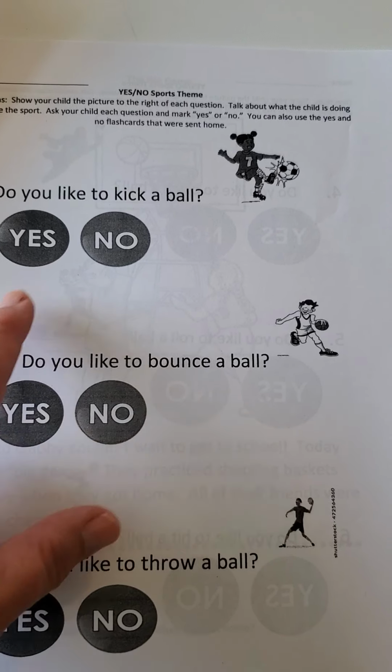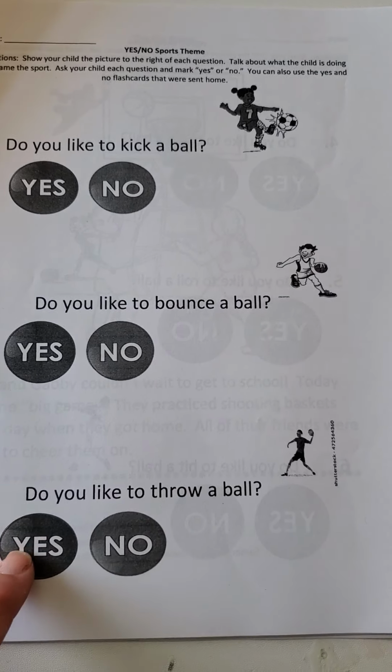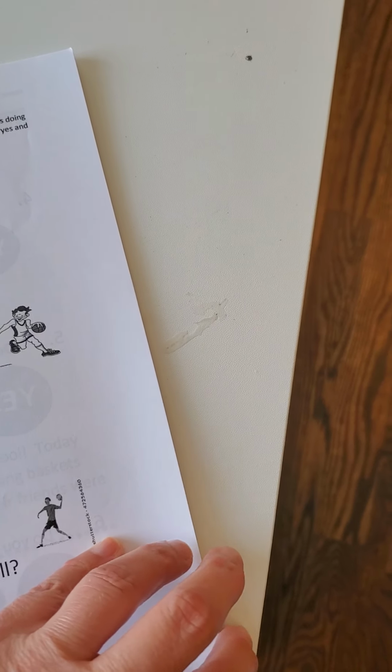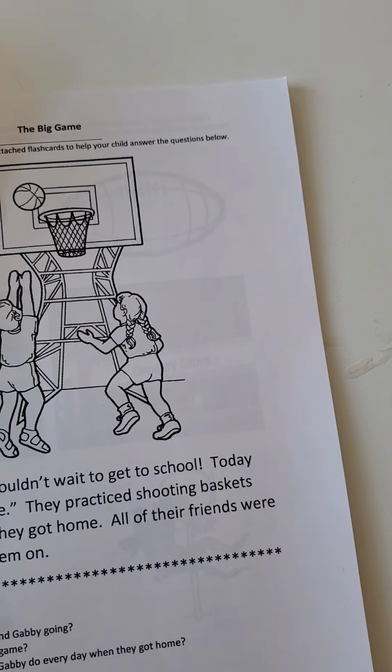Do you like to kick a ball? Do you like to bounce a ball? Do you like to throw a ball? And there are 3 more questions on the back, okay?